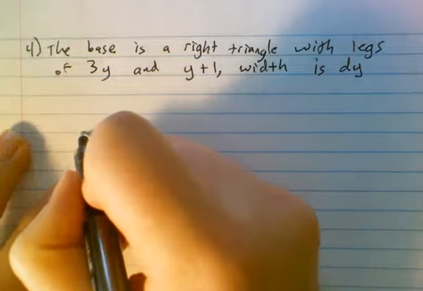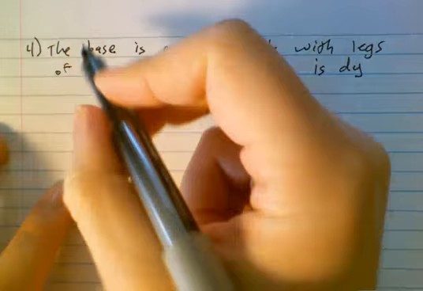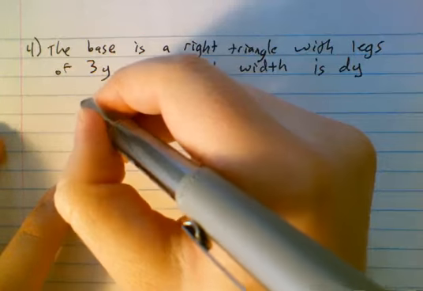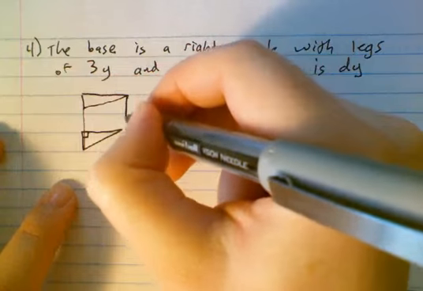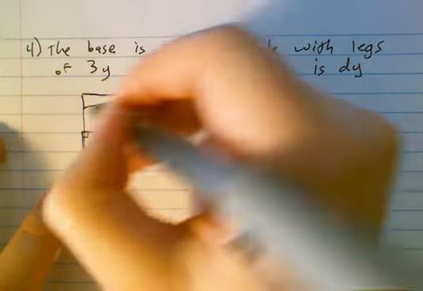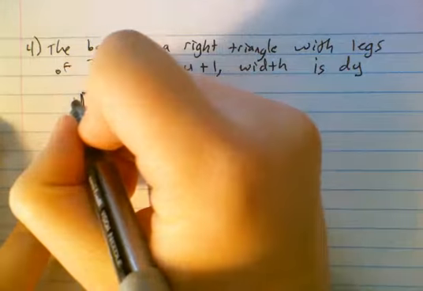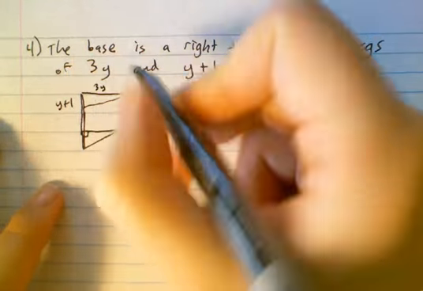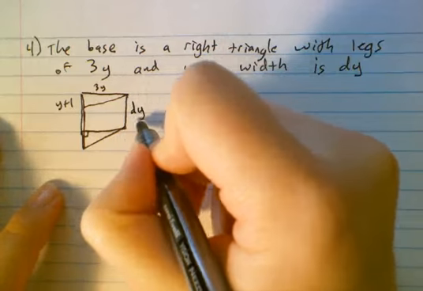Well, I'm going to go ahead and draw the base, that's a right triangle, and then go up. Here's our other base. I'll extend that out there. Okay, so we're saying that the legs are y plus 1 and 3y, and that the width or the height is dy.